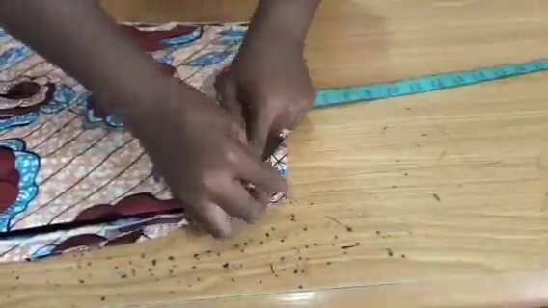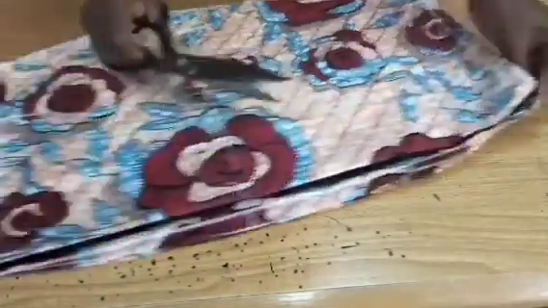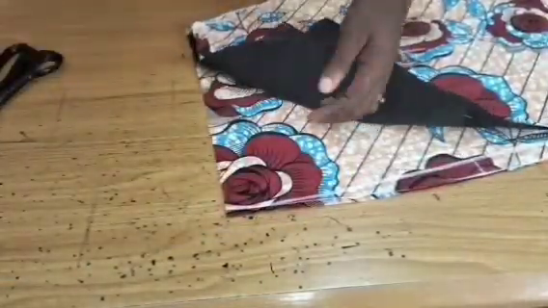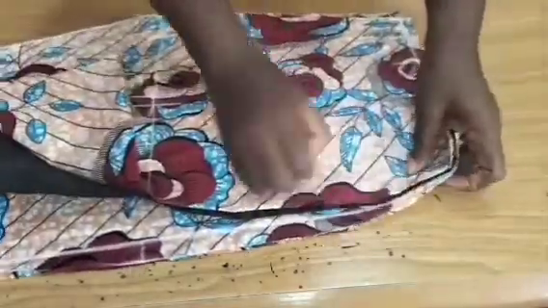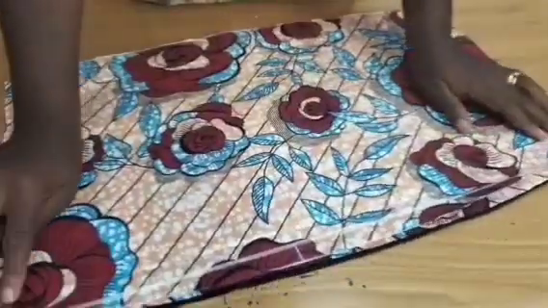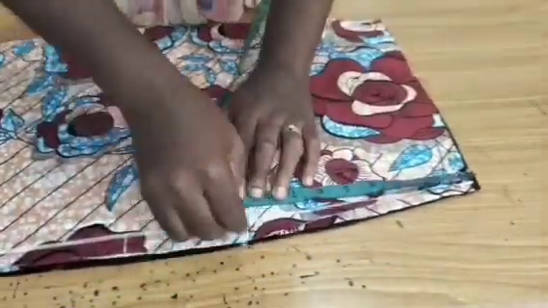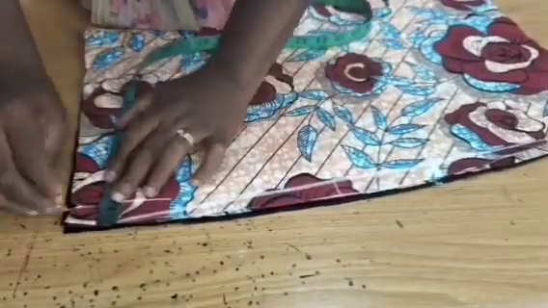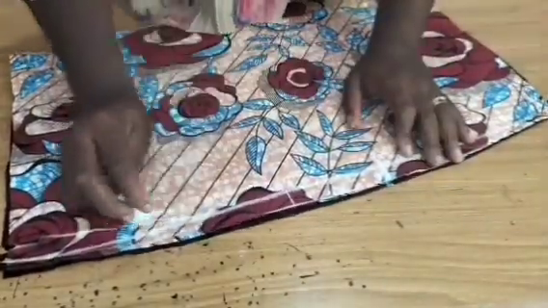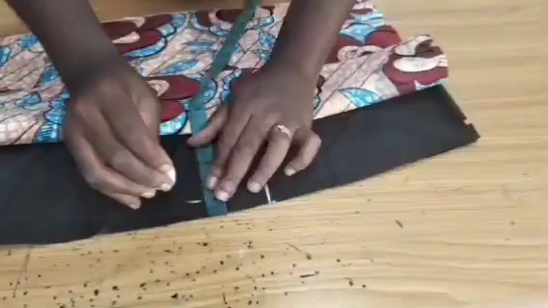So here I'm adding 1 inch. This is 1 inch for my zipper. I'll just make a notch, and I'll repeat the same 1 inch, make a notch on the back, so by the time we start sewing them, they will not be confusing. So I will mark my zipper point and begin to mark 1 inch because I'm going to stitch from that zipper point down. So I will mark the same thing on the lining.